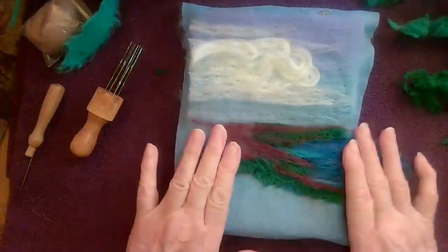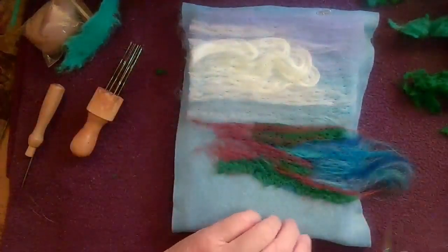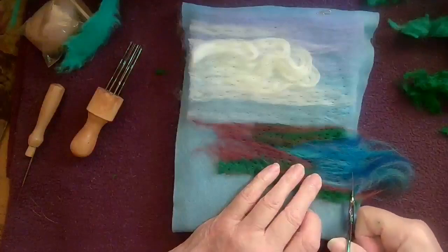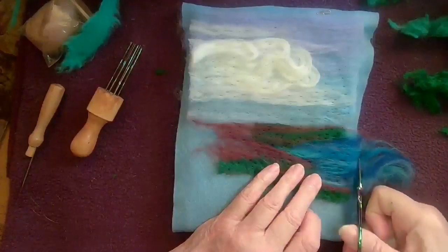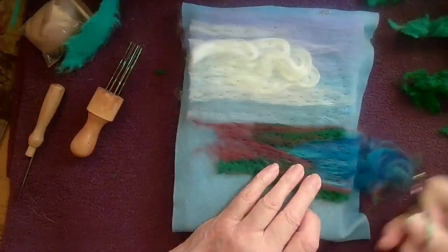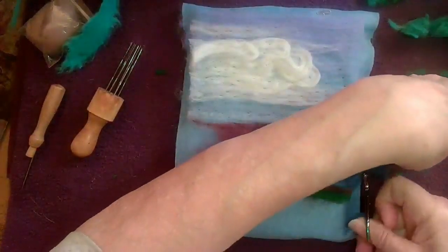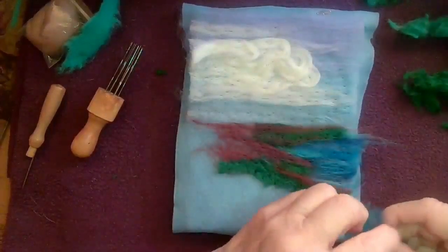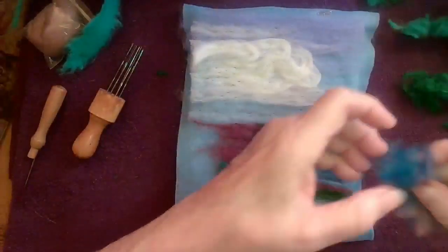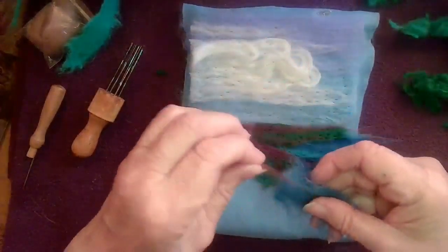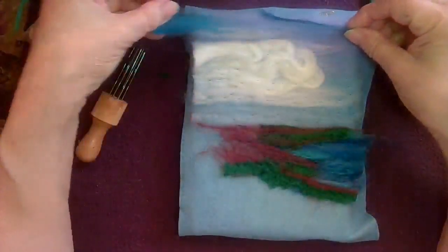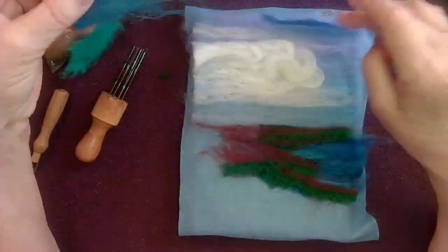Now, where's my brown? There's my brown. I wonder how a little bit of wisp of this just up here would look. A little bit darker wisp.